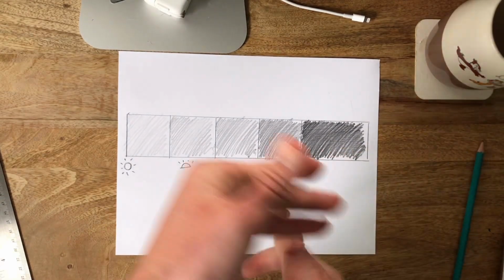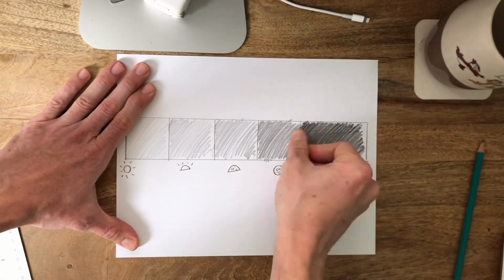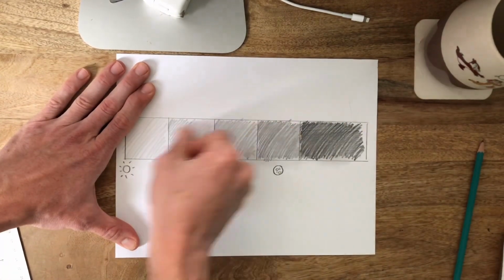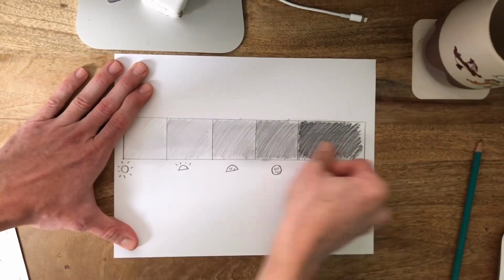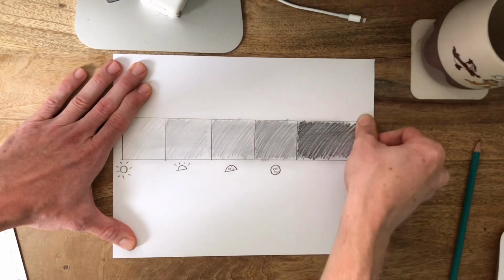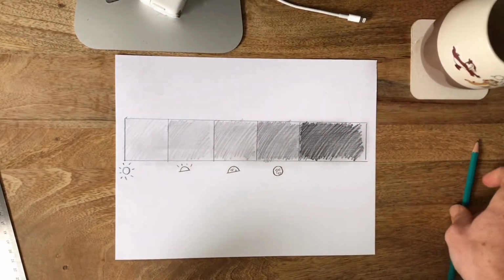If you want, you can use your finger to smear. So I'm going to use my finger to smear them together a little bit. It just blends it a little bit. You can see it makes your finger really messy though. And this is going to be called my value scale.